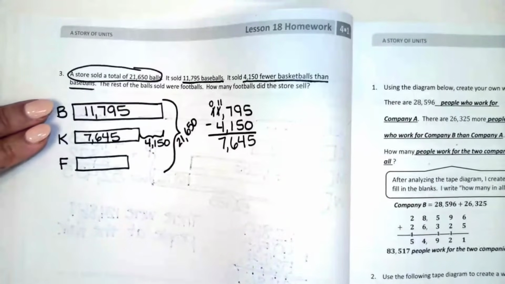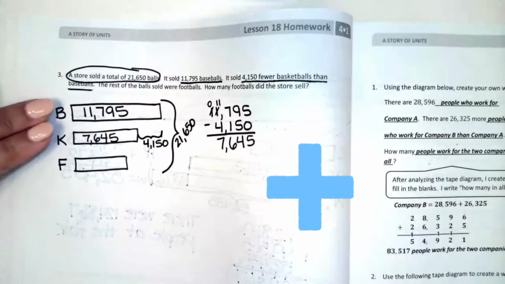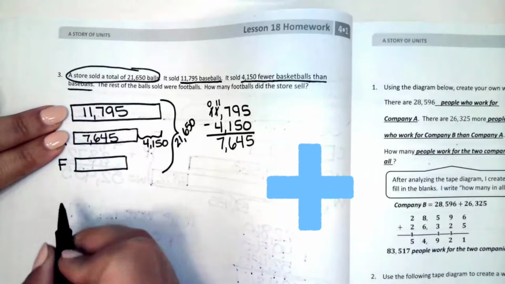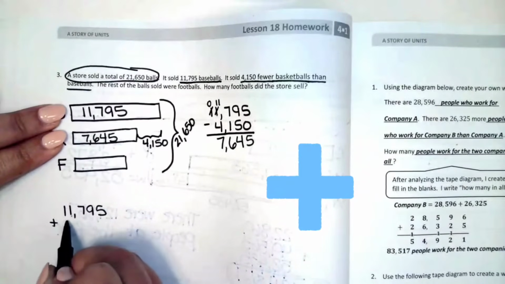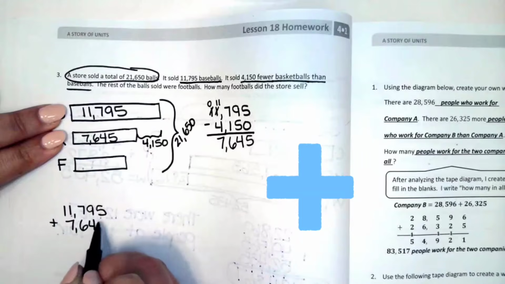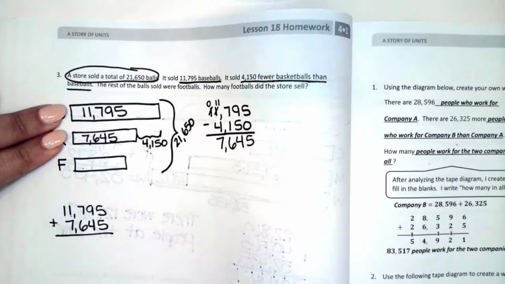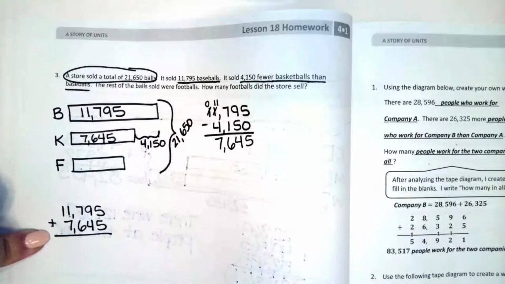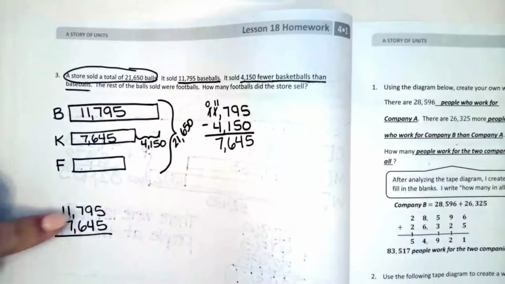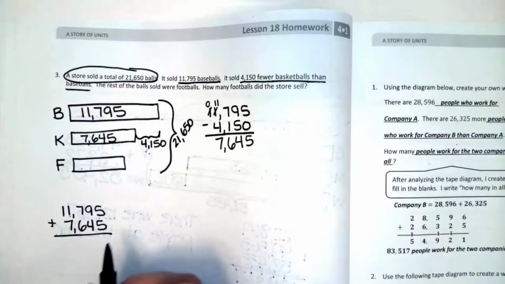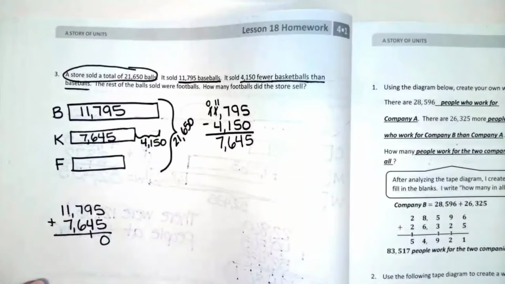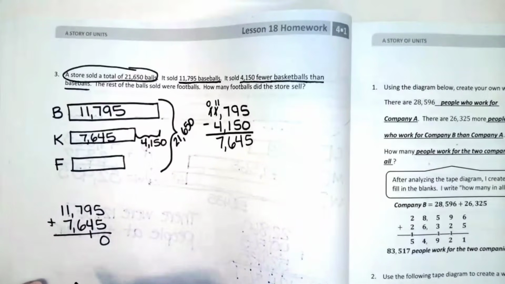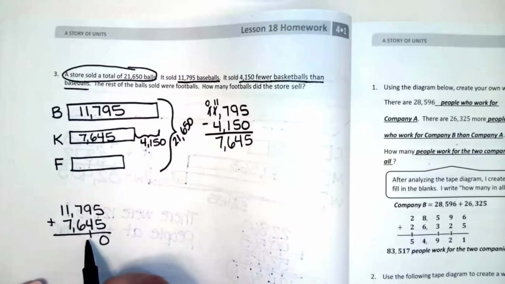So first we're going to add baseballs plus basketballs. 11,795 plus 7,645. Okay, get your algorithm set up. Start in the ones. 5 plus 5 equals 10. Put down the 0, compose the 1 on the line. 9 plus 4 plus 1 equals 14.